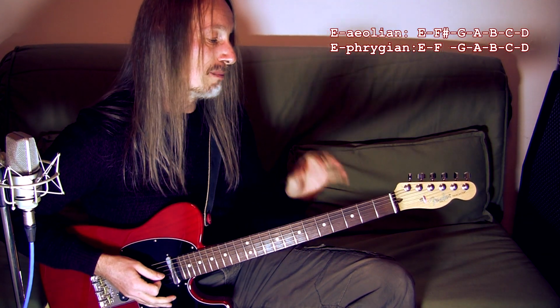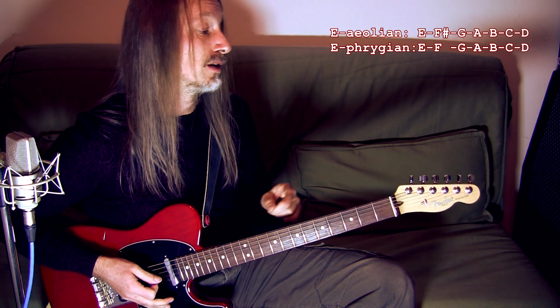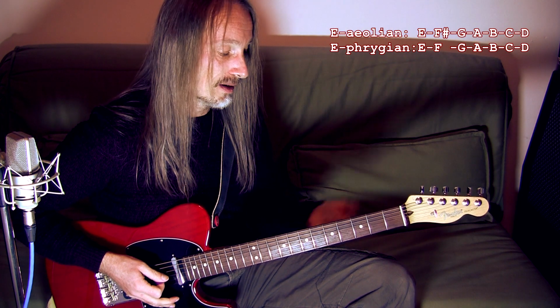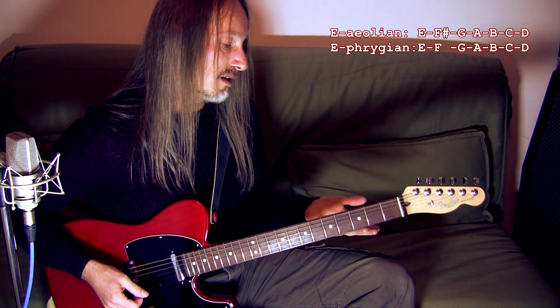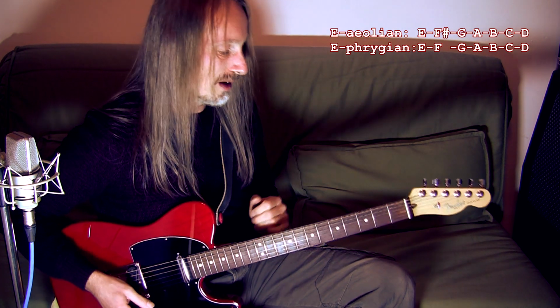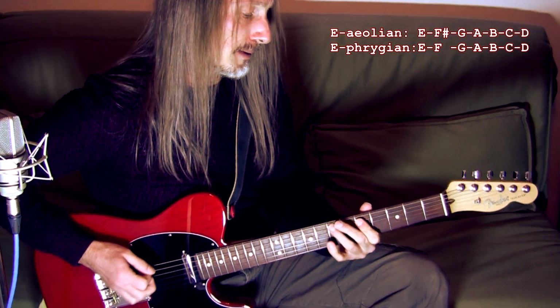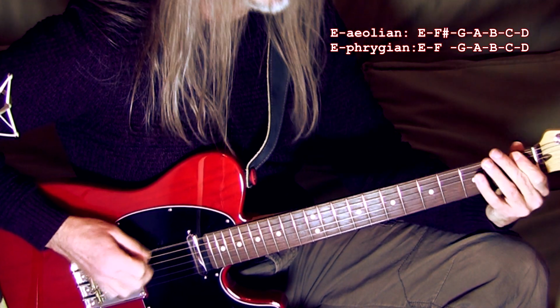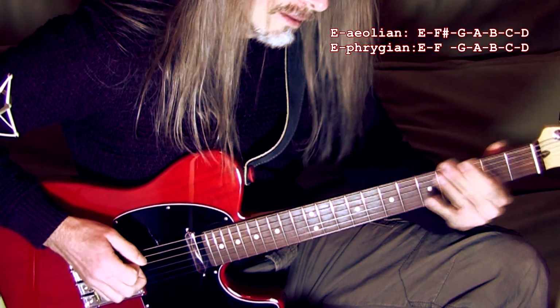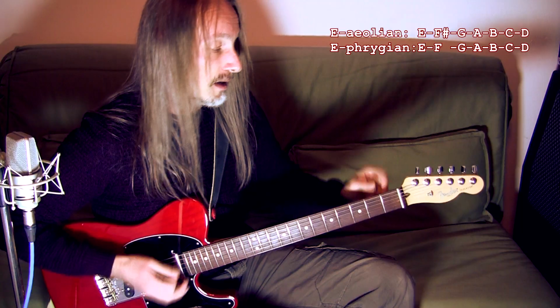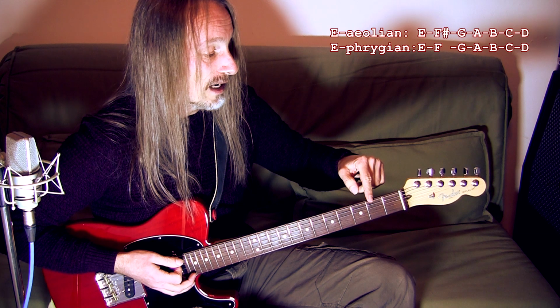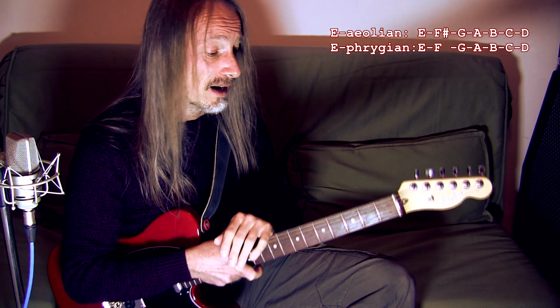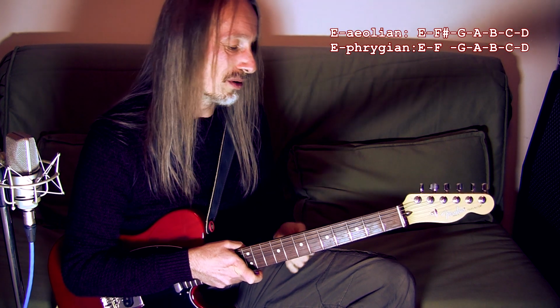To transform this riff into Phrygian mode, we have to change the major second F sharp to the minor second F. And there's only one moment where we can do it. Here, I play instead of the F sharp, I play the F. To enhance the Phrygian character, I also changed the last chord.